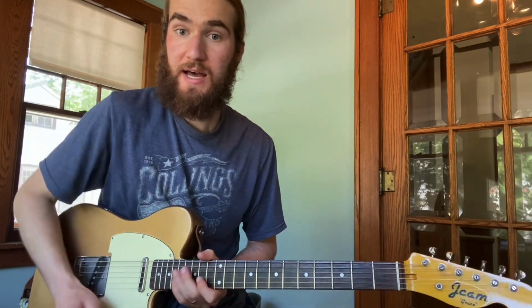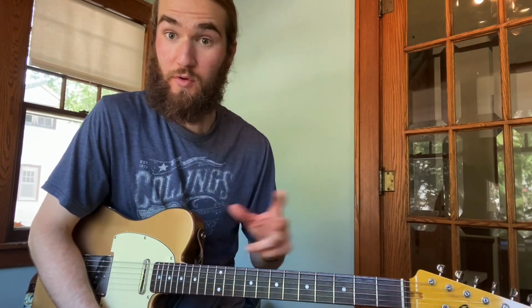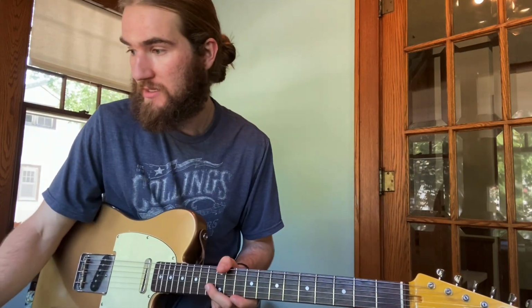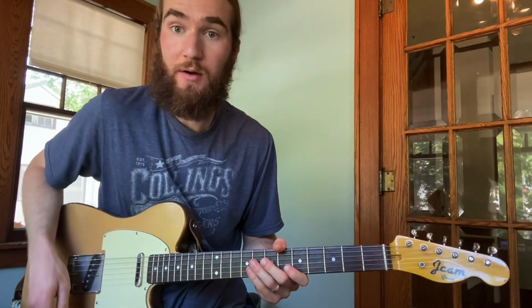So being able just to do that and see the larger chords that these triads are attached to, and then being able to move between them is a really important skill to have to navigate the fretboard. So we're gonna do the same thing now with the minor chords.